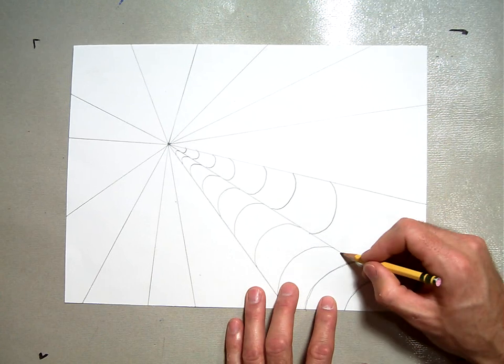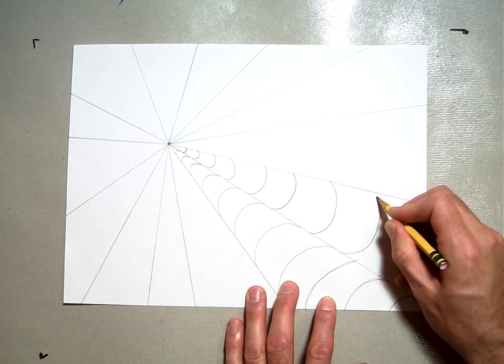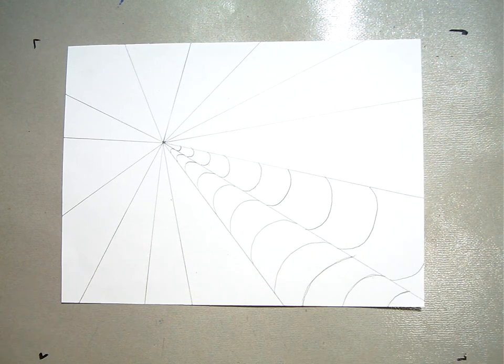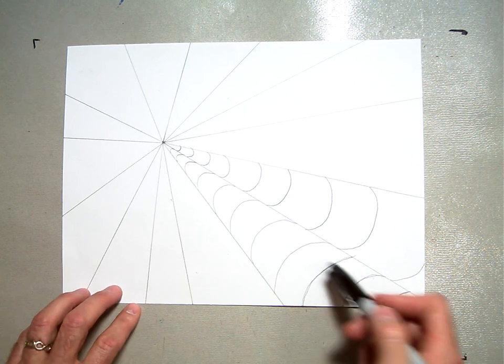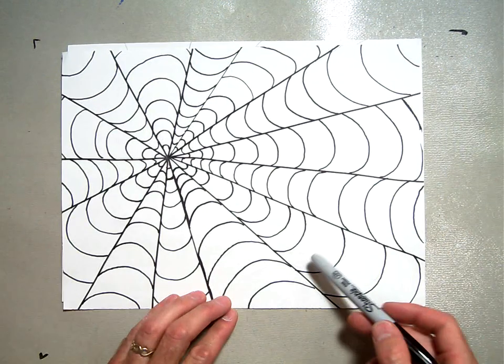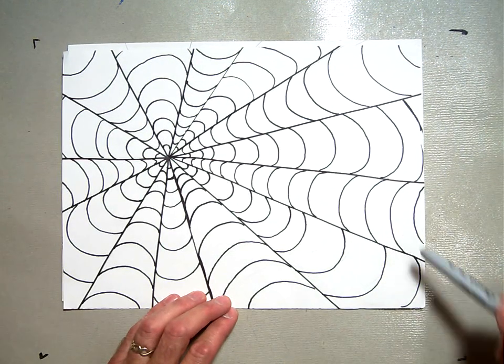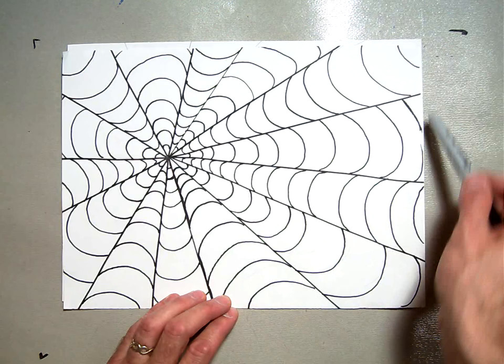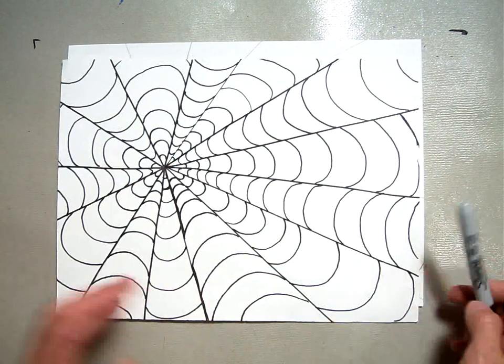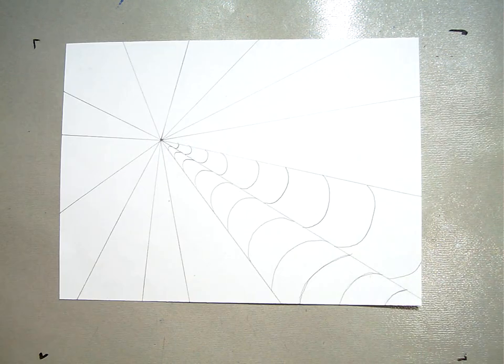We want everyone's to look a little different and have part of your own personality in there, because that's what artwork is all about. Okay, once you get those first two done, check in with me so that I can make sure you've got the right idea going. And you can see here that it just follows a pattern. These ones are curving out, these are curving towards the center, out, towards the center. And you just follow that pattern all the way around. And if you have an even number, it'll end up working out.